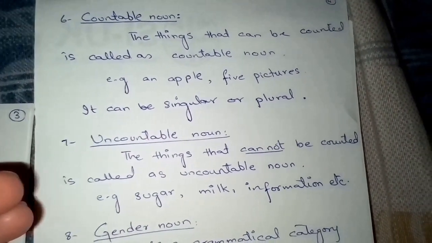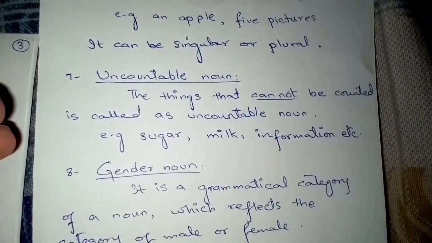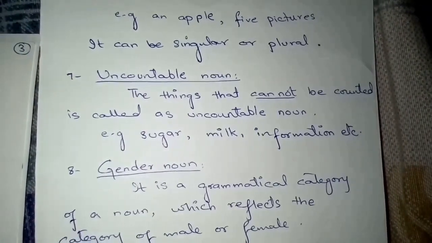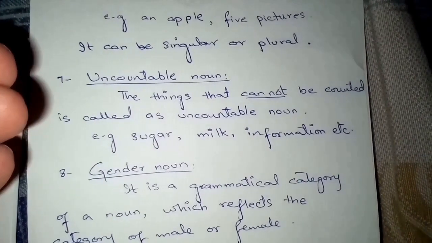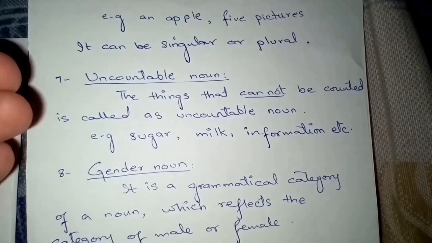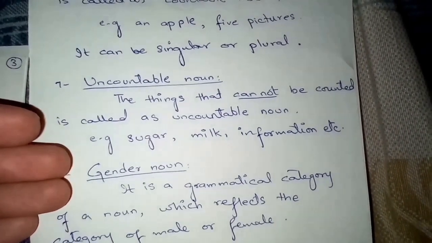Coming towards the seventh type, which is uncountable noun. The things that cannot be counted are called uncountable nouns. For example, sugar. Can you count sugar? No, you cannot. Can you count milk? Can you count stars? Can you count information? No, you can't. So this is called uncountable noun.